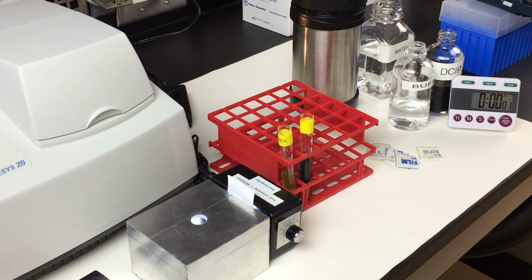And with that determination of the standard illumination time, that number will remain the time that you illuminate your sample throughout the rest of the series of the experiment. For this demonstration, the standard illumination time is 1 minute.